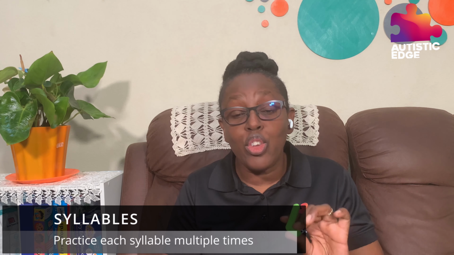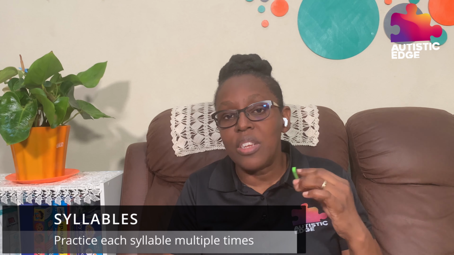So once the child has mastered the pronunciation of that particular letter, then you can move to syllables. Now, in producing the L sound with different syllables, you can add letters from the vowels to the L. So at this time, you will be doing la, le, li, lo, lu. And again, remember, I am practicing with the letter L, and you can do this with other letters.